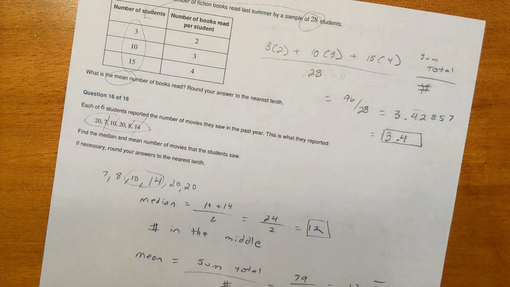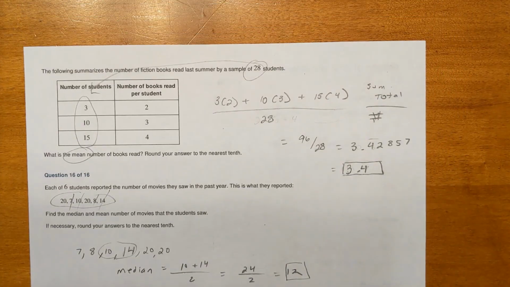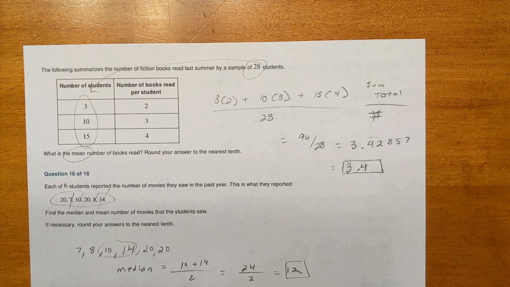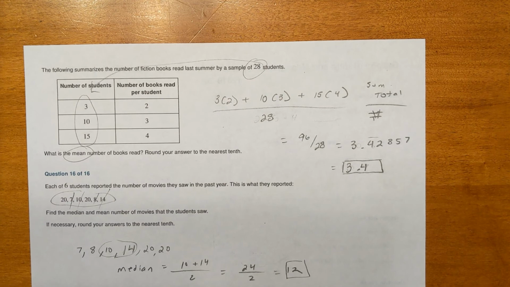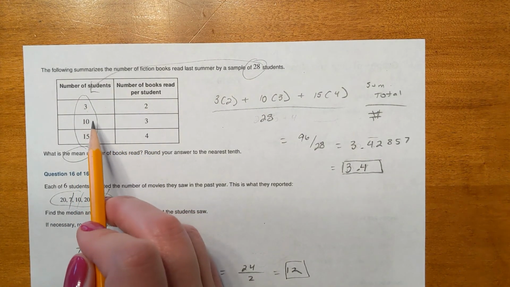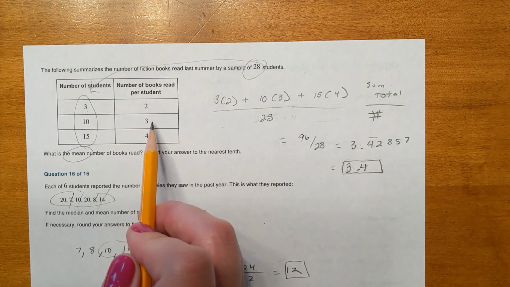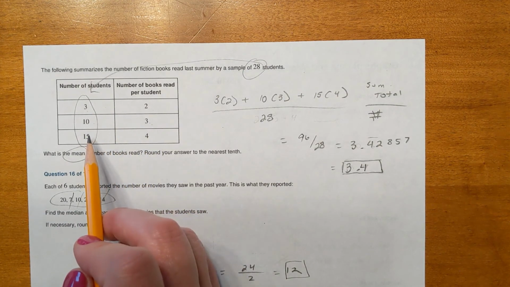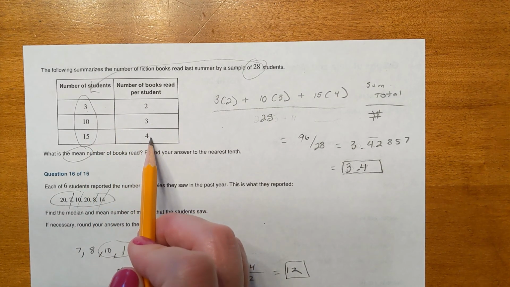Number 15 says, the following summarizes the number of fiction books read last year by a sample of 28 students. What is the mean number of books read? Round your answer to the nearest tenth. So we've done ones like this before. So 3 students read 2 books, 10 students read 3 books, and then 15 students read 4 books.